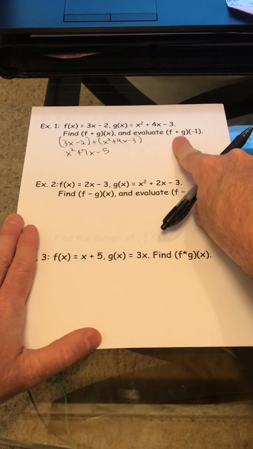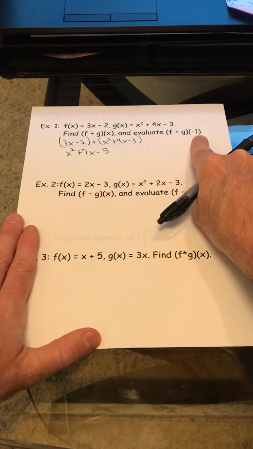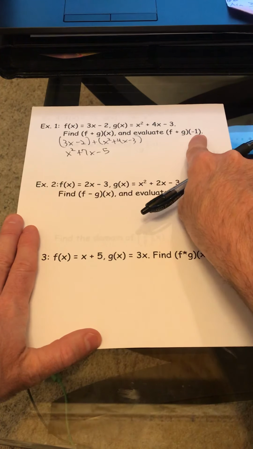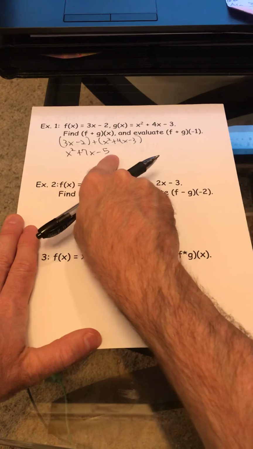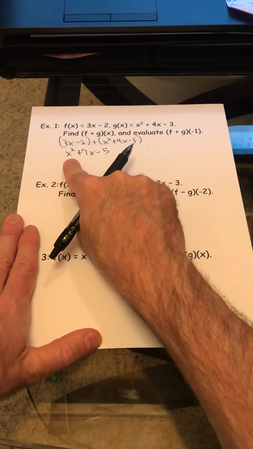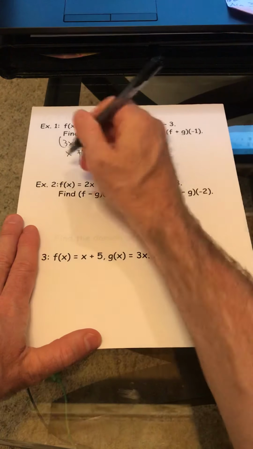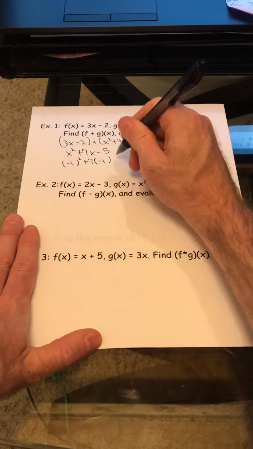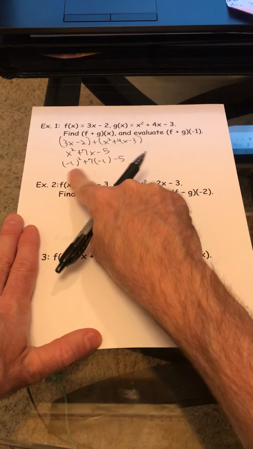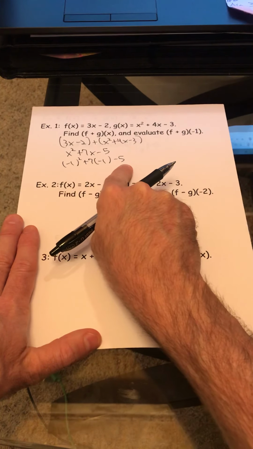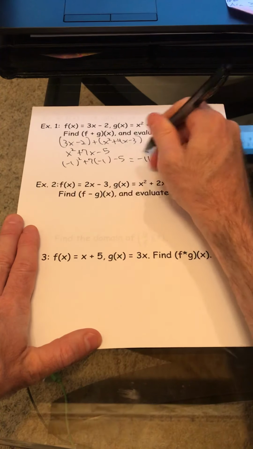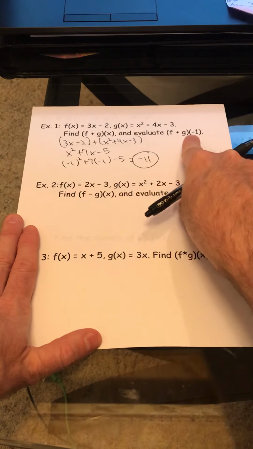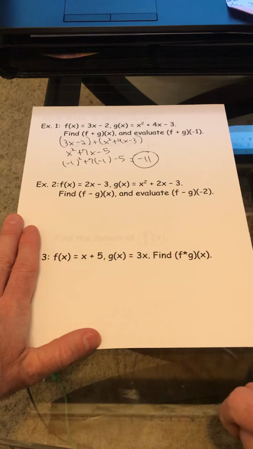Now, for this next step, this is f plus g of negative 1. All that is saying is that we plug negative 1 into what we just added. Negative 1 squared plus 7 times negative 1 minus 5. 1 minus 7 minus 5 is negative 11. So we are adding and then evaluating.